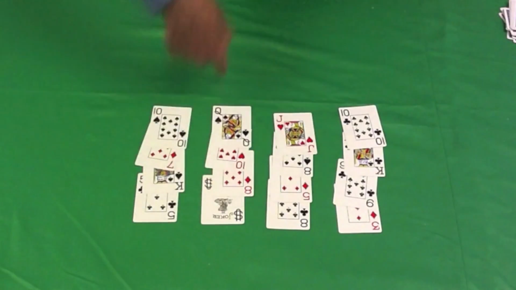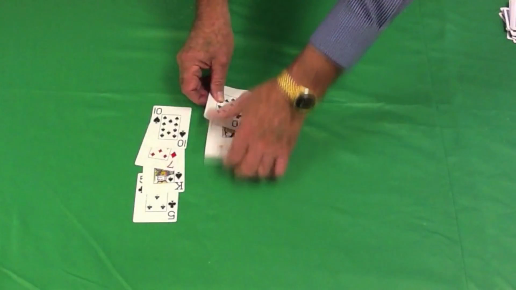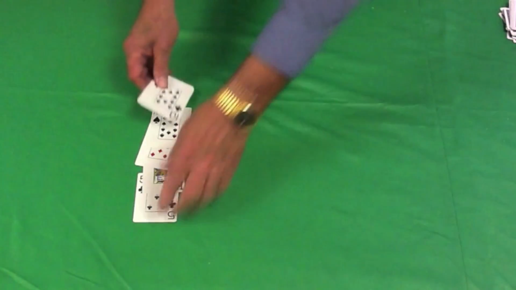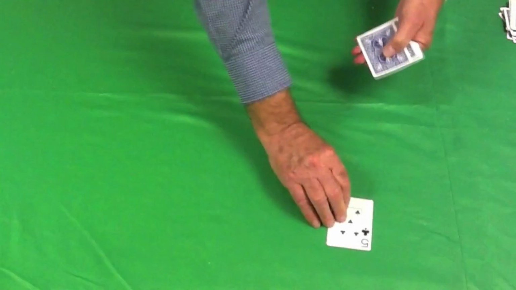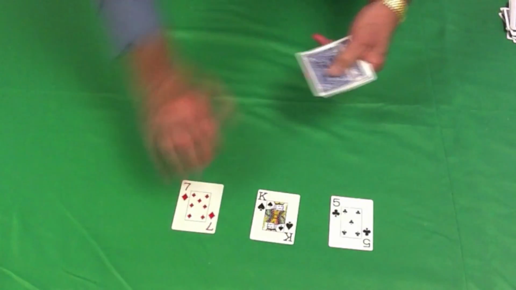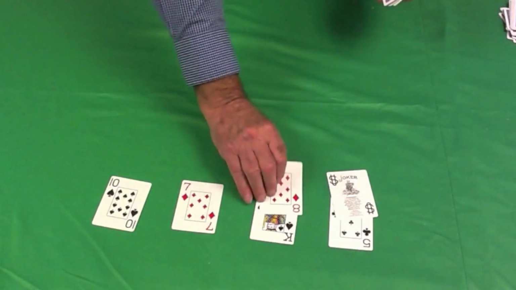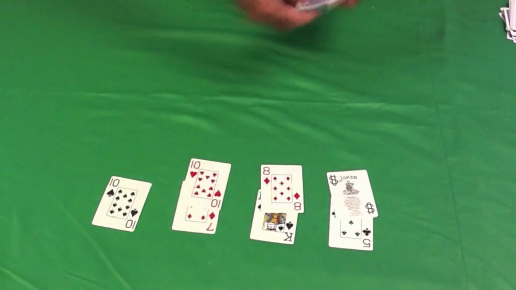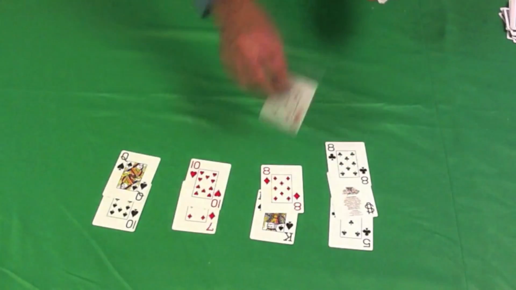Okay, now I know the card is in this row. Still don't know what the card is, but I know that it's one of these 4 cards that's after these first 4 cards. So I put these 4 cards down, and I know the selected card is one of the next 4. I don't know which one, but I know it's one of the next 4. That one, or that one, or that one, or that one. Then I put down the rest of the cards.